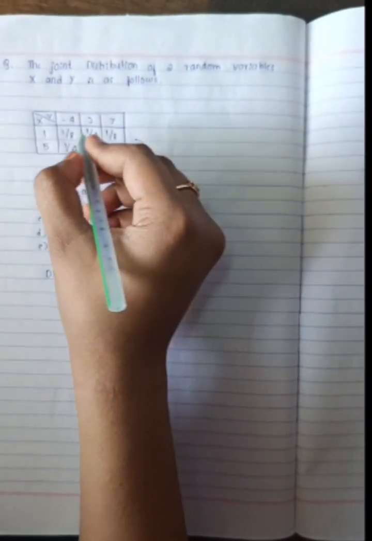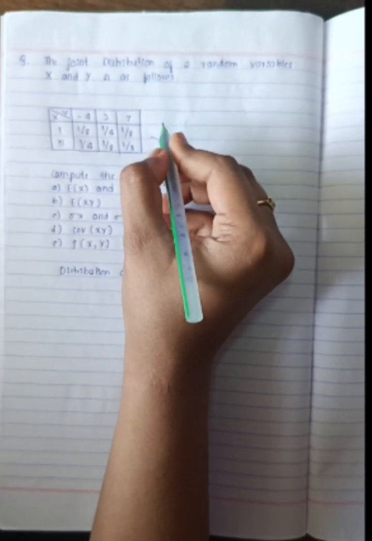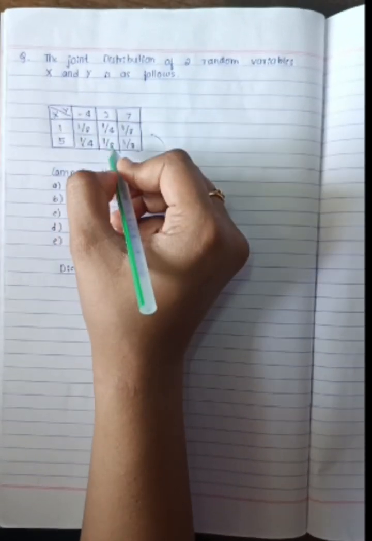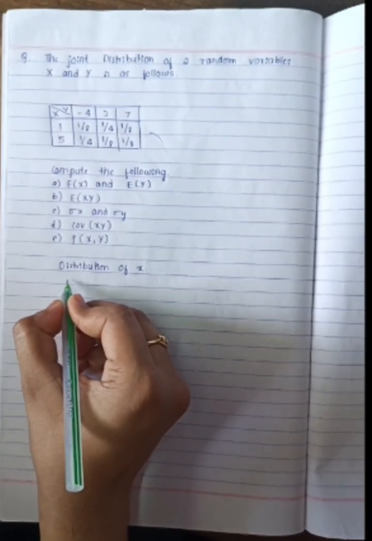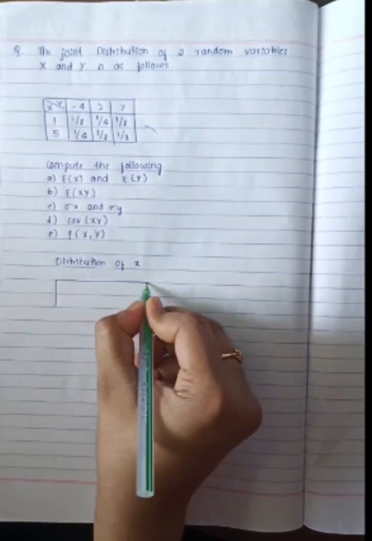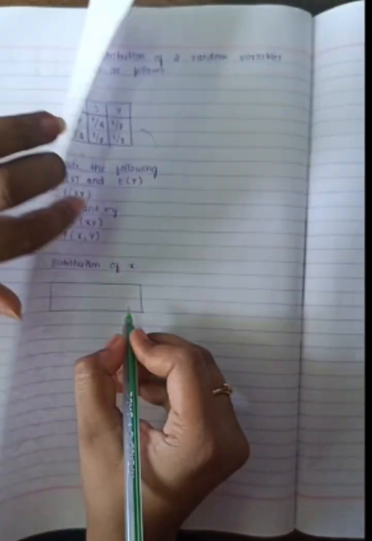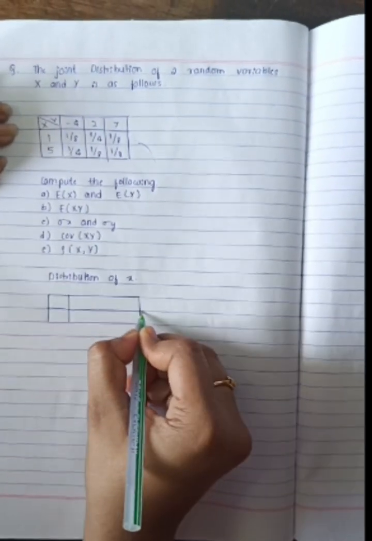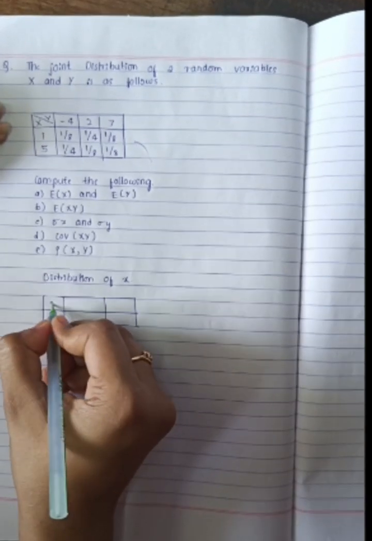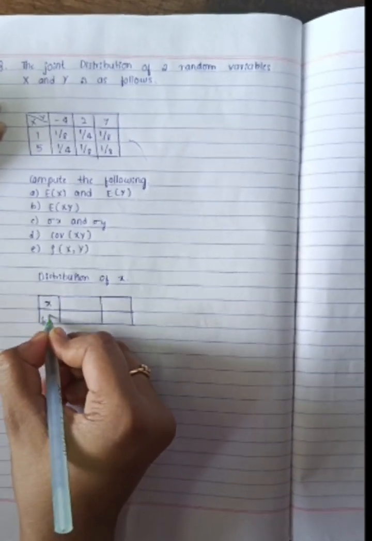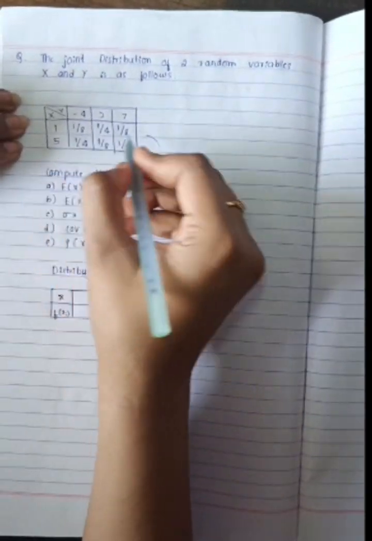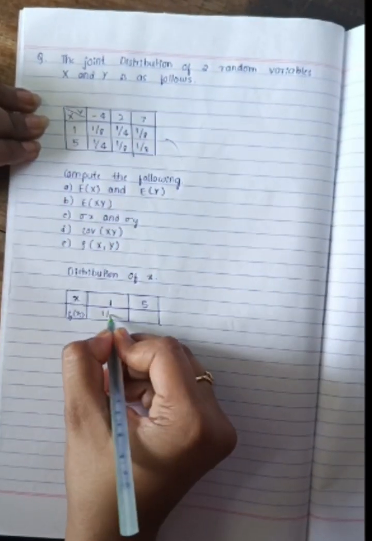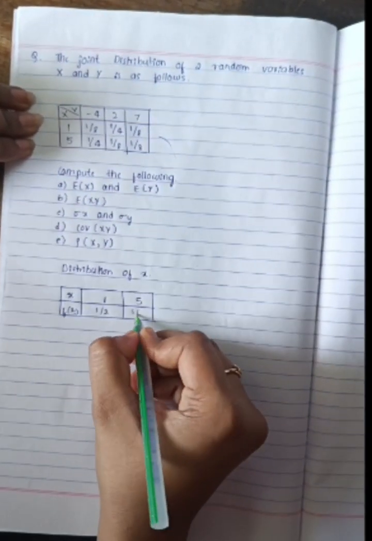So these values, the row values are called f of x of i, and the column values are called g of y of j. Now let us draw the table. So we'll write x values here and f of x values here. So x values we have 1 and 5. And f of x values is the summation of these two rows. That is, summation of this row is 1 by 2 and summation of this row is also 1 by 2.